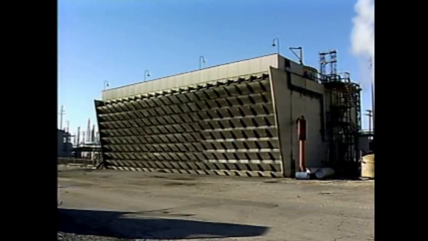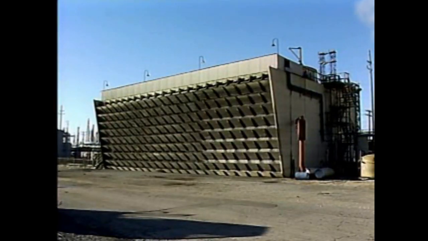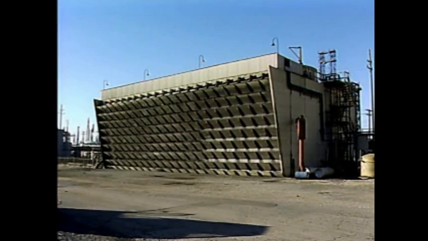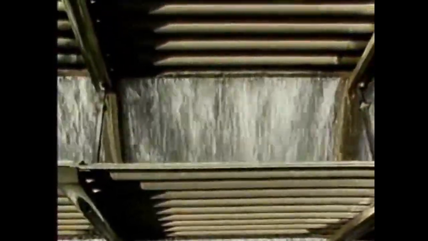Suspended solids are solid particles that are trapped in the cooling water. One source of these particles is air. Dust and dirt can be carried into the tower by the air passing through it. These particles become trapped or suspended in the cascading water.